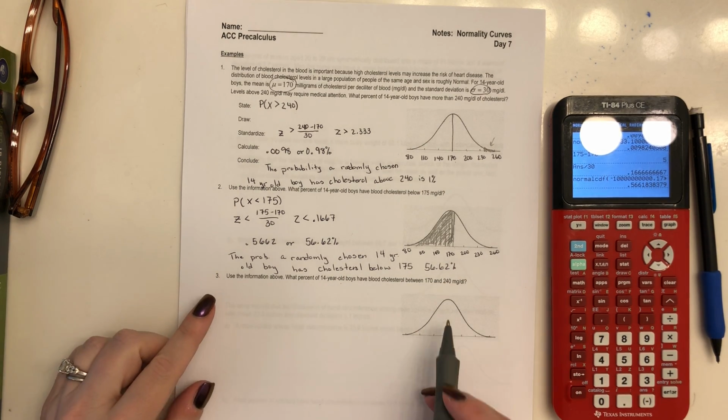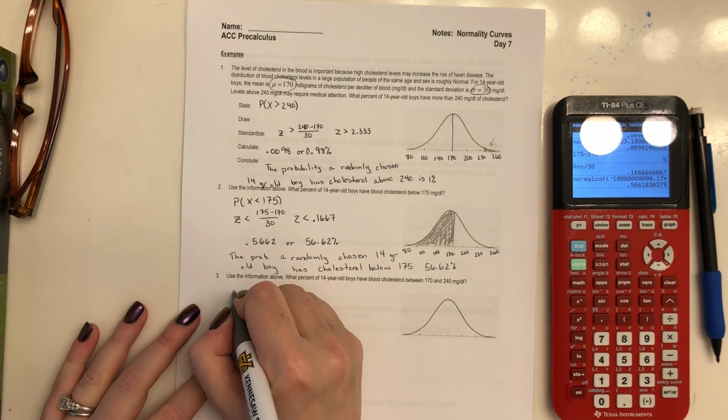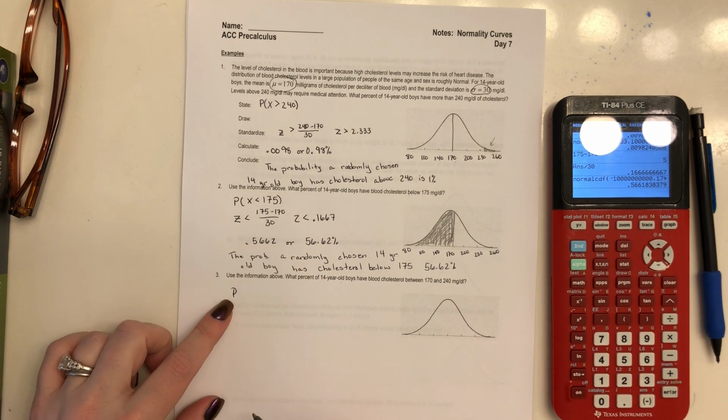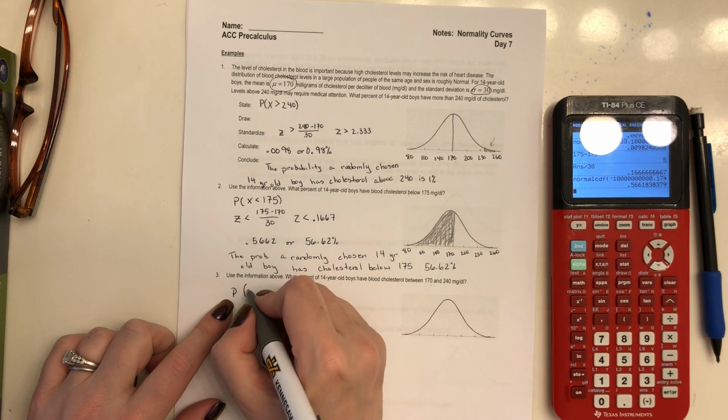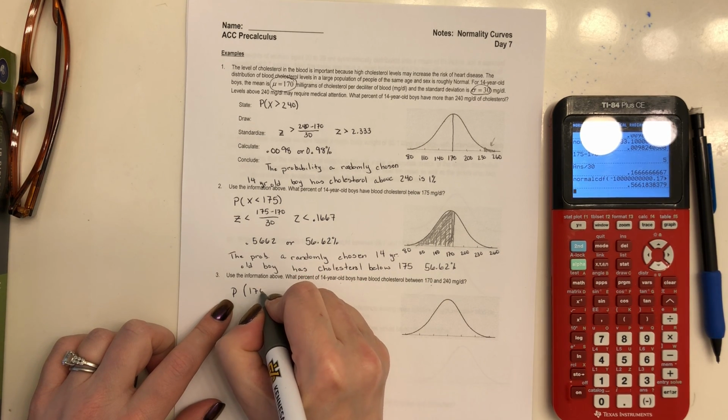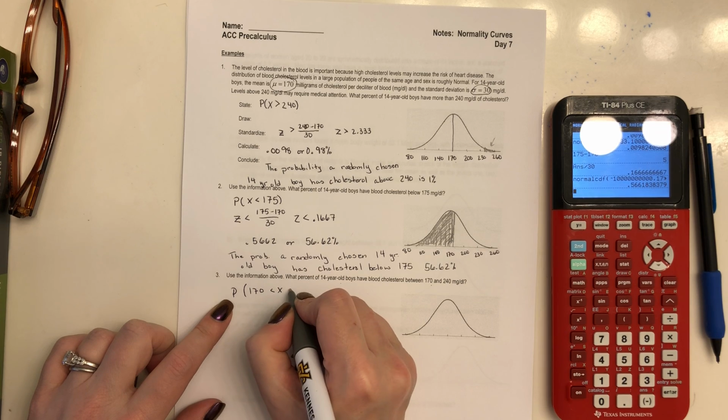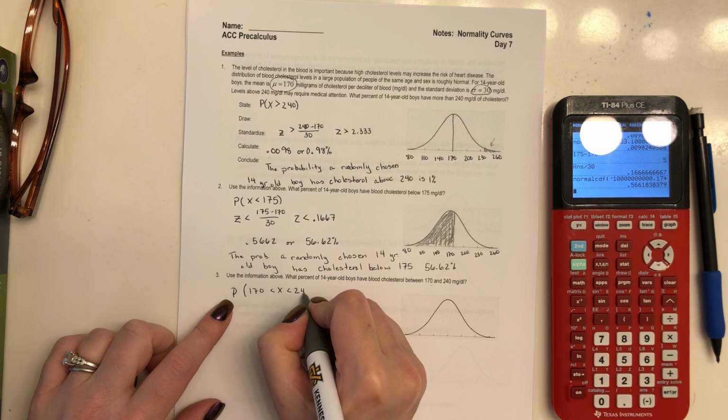Okay, our last one says find the probability between two values. So that's capital P for probability. Now you're always going to write your smaller number first, so 170 is less than X is less than 240.